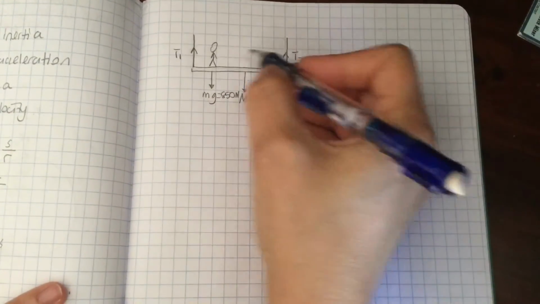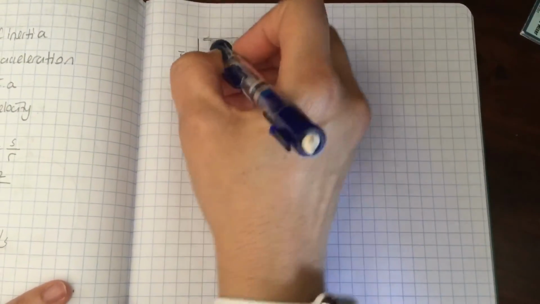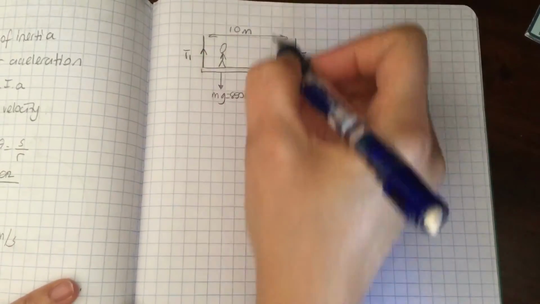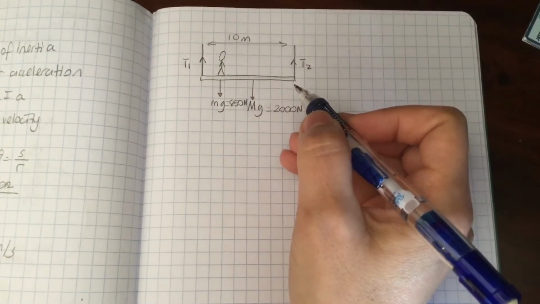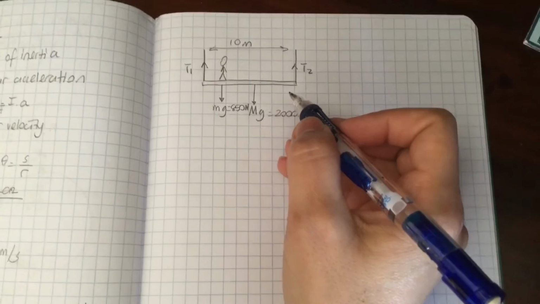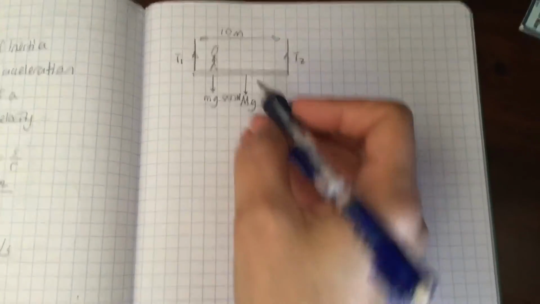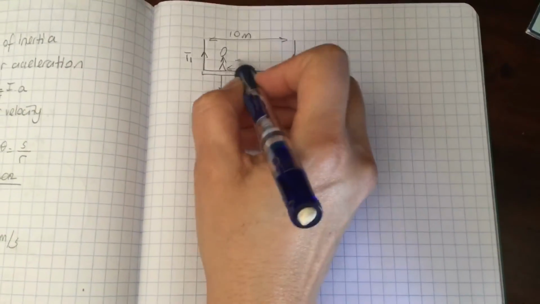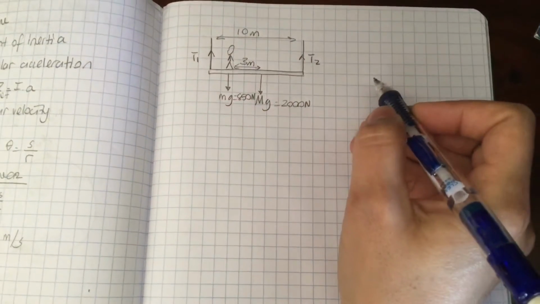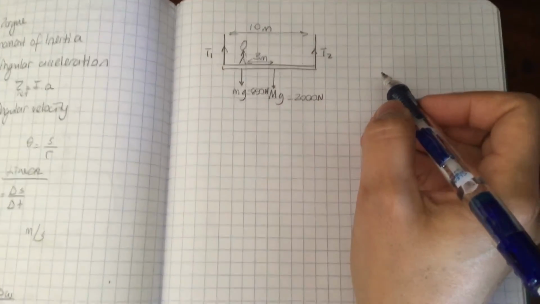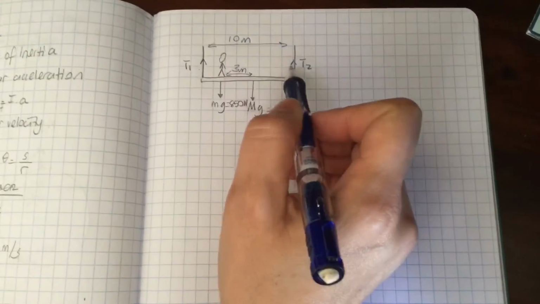it's going to be 850 Newtons. So the whole thing is a total of 10 meters, and the question is, if the man is standing 3 meters from the center, so this distance is 3 meters, determine the tension in each rope. So we're going to determine T1 and T2.